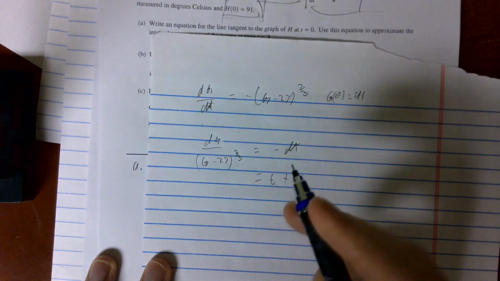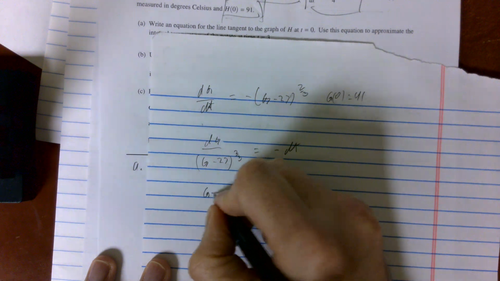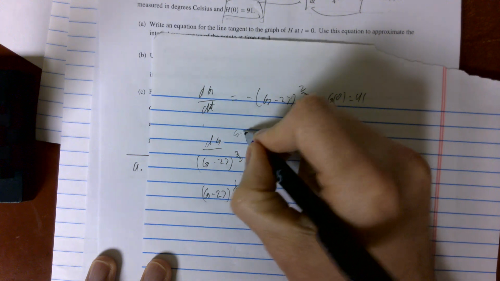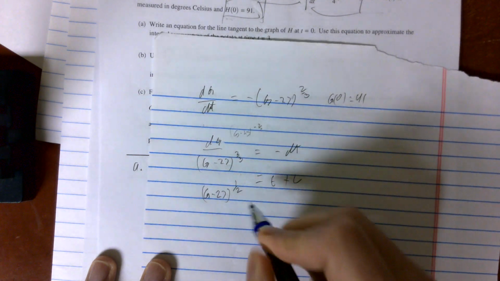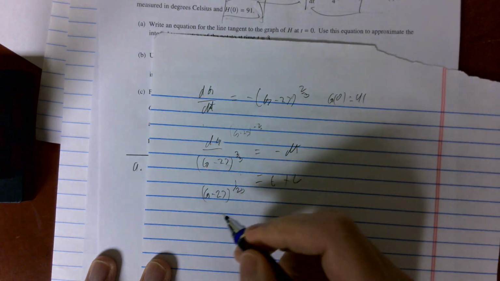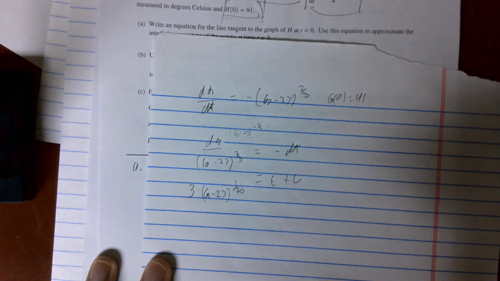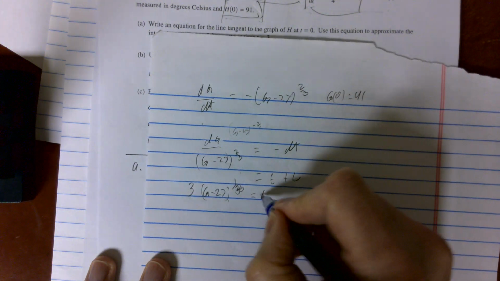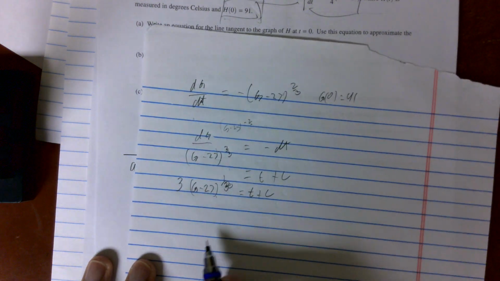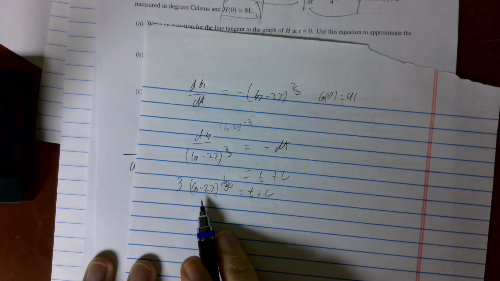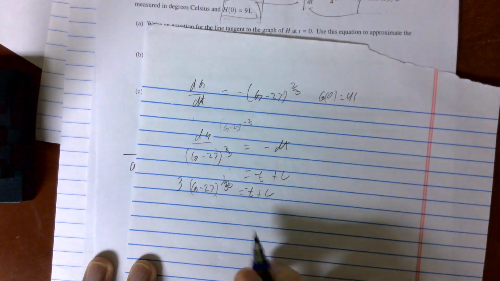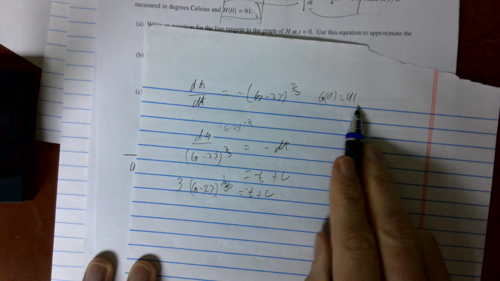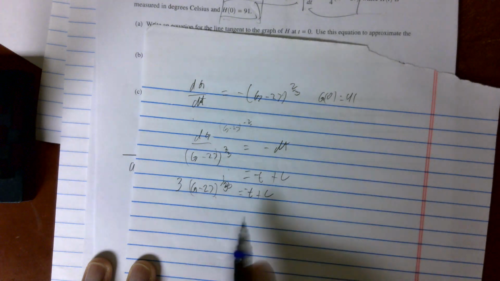If I take the integral of the other side, I'm just going to get 3 times (g minus 27) to the 1/3, because that's g minus 27 to the negative 2/3 when I add 1, times 3. Take the derivative of this and you get that part. It's equal to negative t plus c. I think it'll be easier to plug in the initial condition, this for t and this for g. I think it's easier to figure out what c is at this stage than it is later.